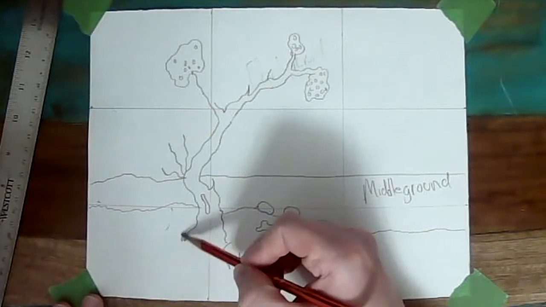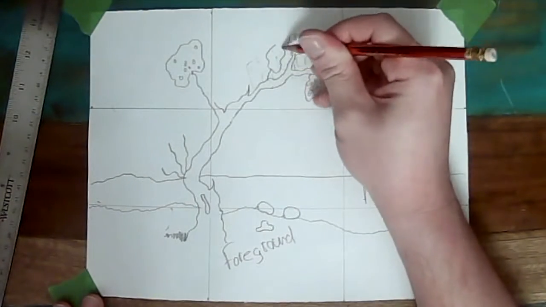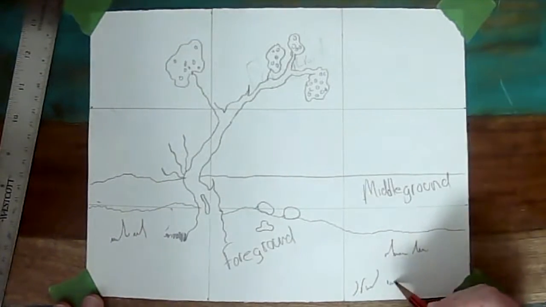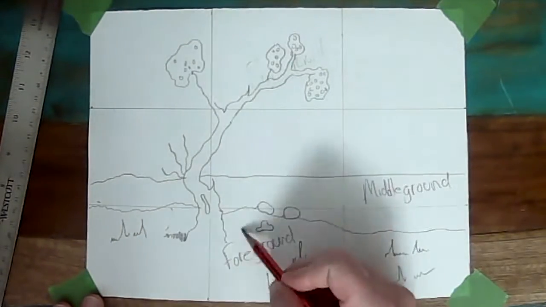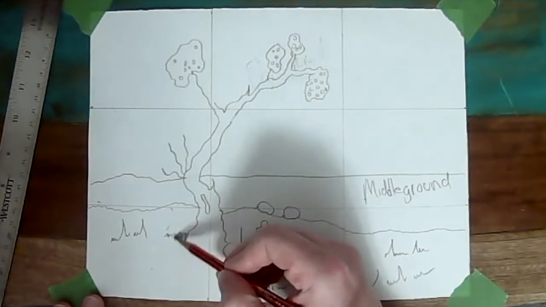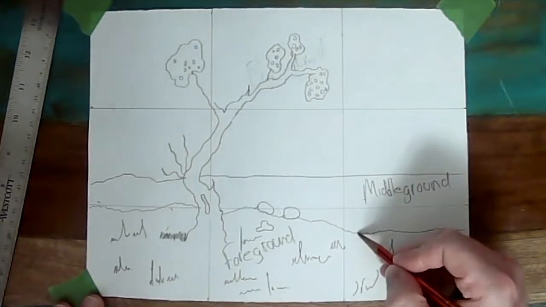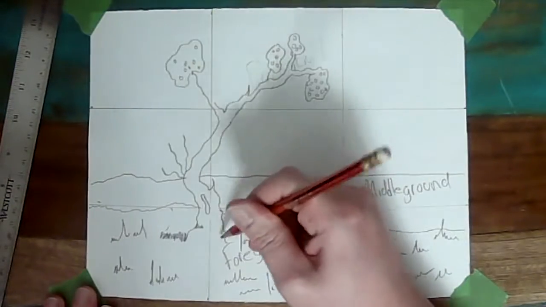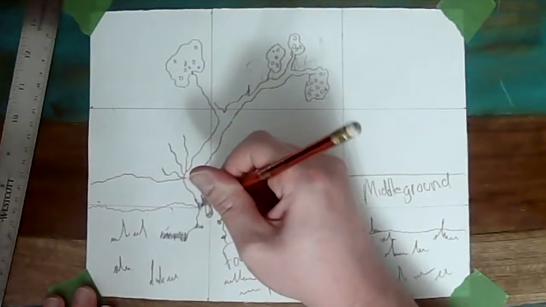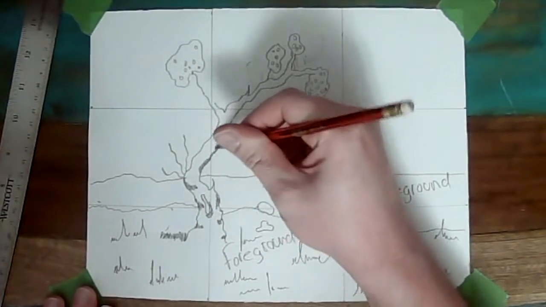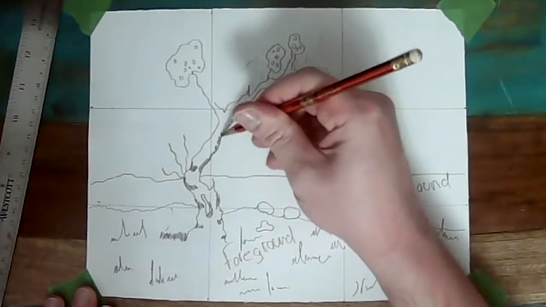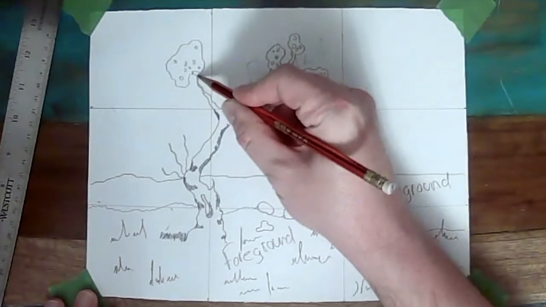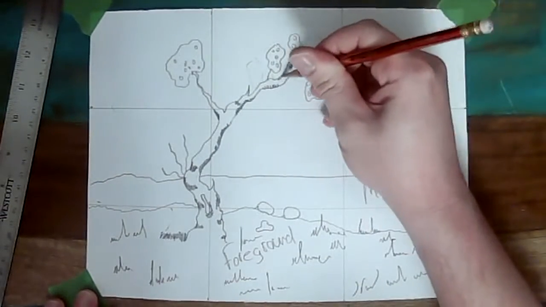So the next thing I want to do is work into my foreground some grass and some foliage. So I'm just making some pencil marks to look like grass. And since they're in the foreground, they are going to be bigger than the grass marks that I make in my middle ground. It's going to give us a nice illusion of space. And then I'm just working into my tree, adding some shading, adding some value. So things in the foreground are generally going to be much more detailed and a lot bigger than things in the middle ground and the background.